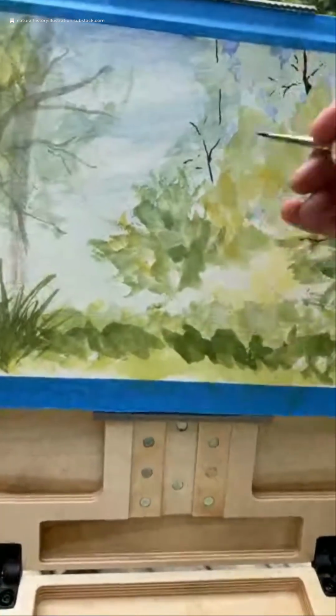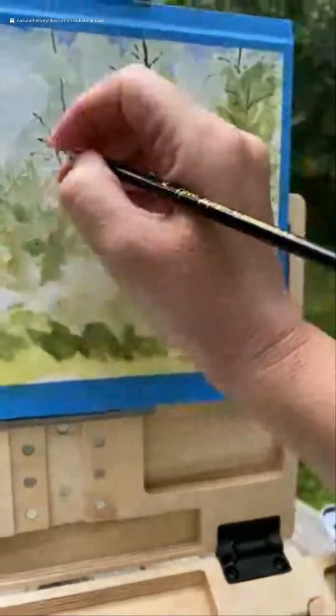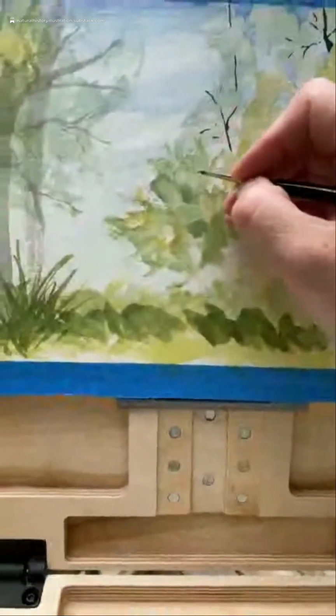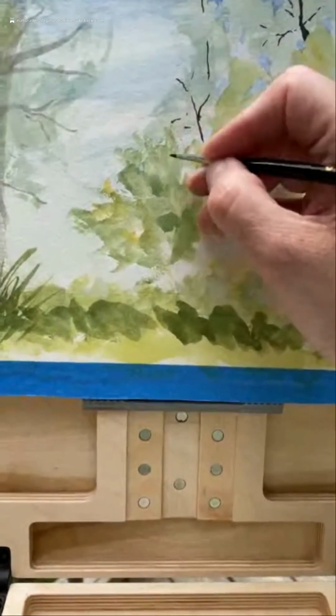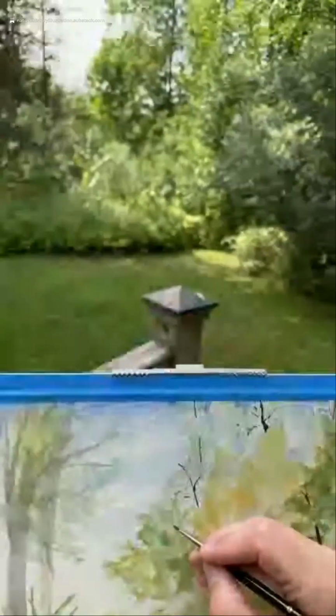So I'm just going to put some of these in. I'm following these leaf blobs that I did. And I'm looking at my reference.